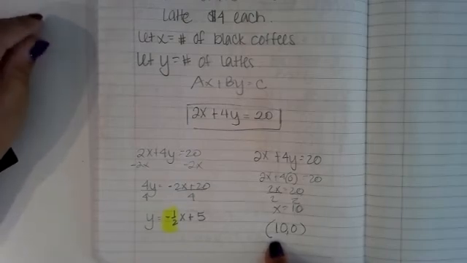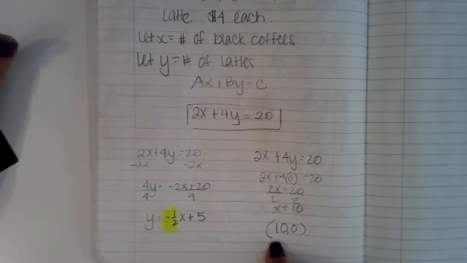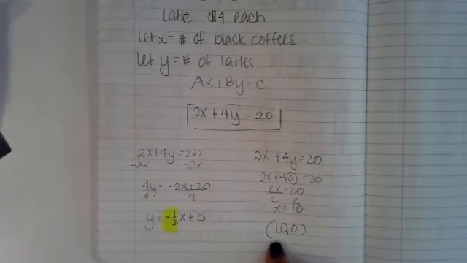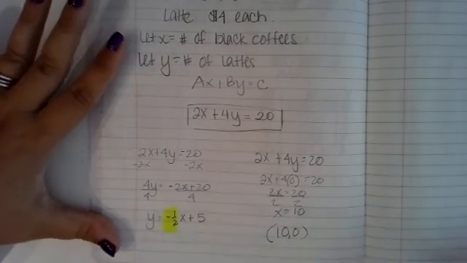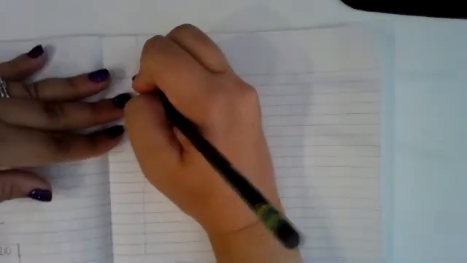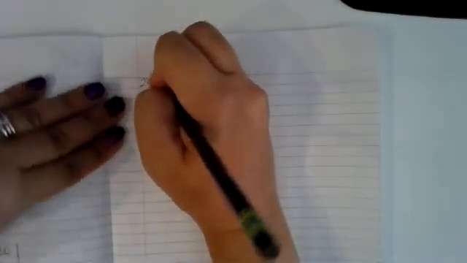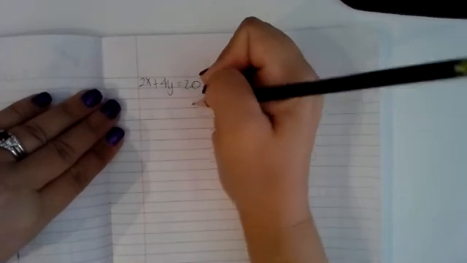Okay. I don't want to buy my husband 10 black coffees though. Because like, I'm just saying, I want coffee too. So that's not something I want to do. So then we need to figure out what the other intercept is going to be. Of course, I've run out of room, so I'm coming up over here. This is going to be 2x plus 4y equals 20.